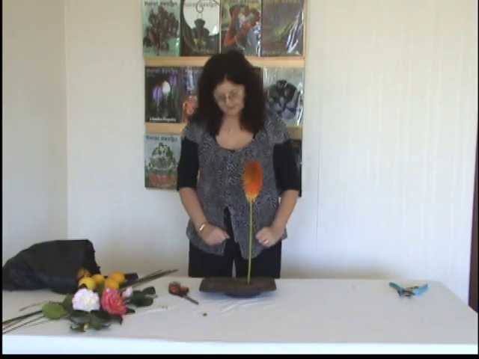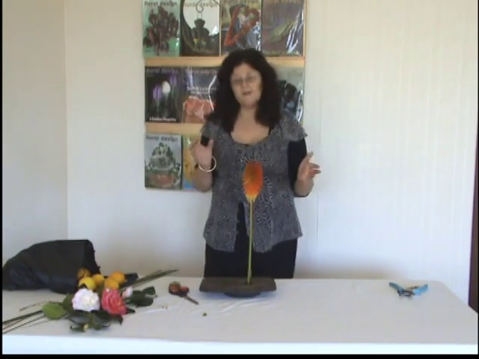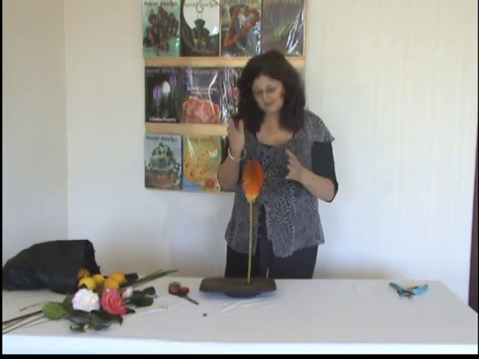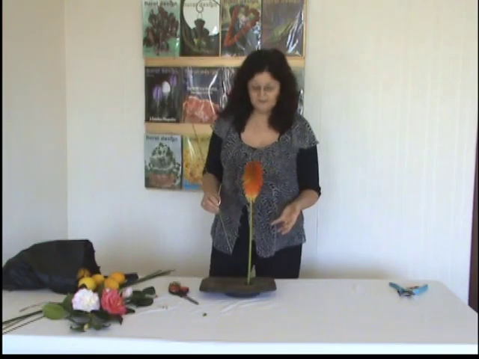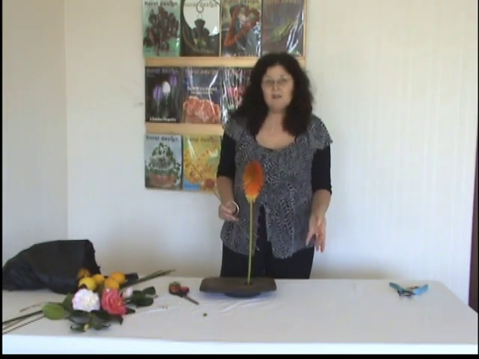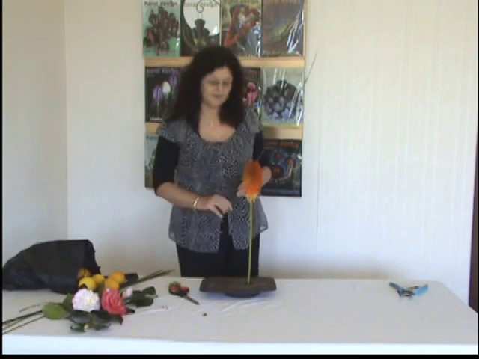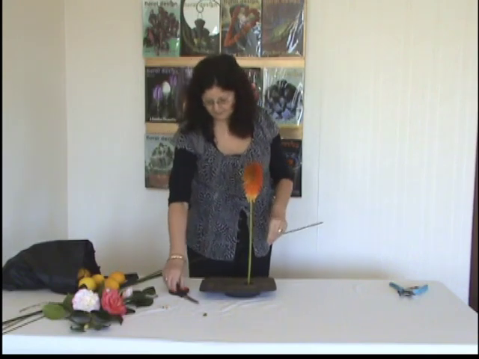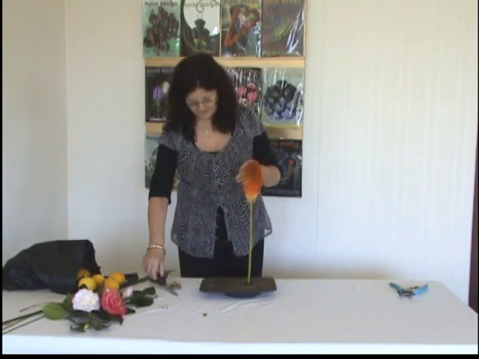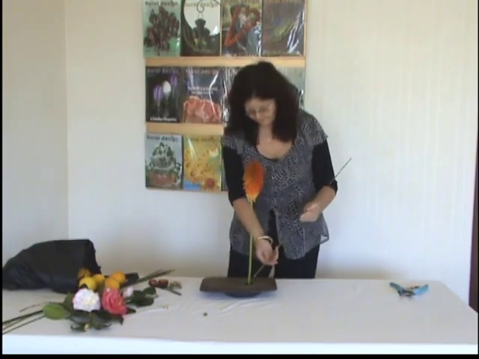Now I'm purposely going to do this off balance so you can see it, and then we'll change the balance. This is a red hot poker, the only one in my garden that was any good to use. Doesn't matter if you only got one, there's no big deal, because you can add other things to it. And these are the lovely, lovely reeds that grow in my pond. They're native to New Zealand. I have no idea what they're called.